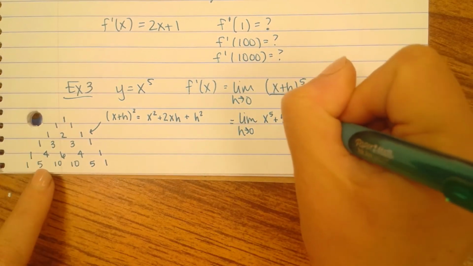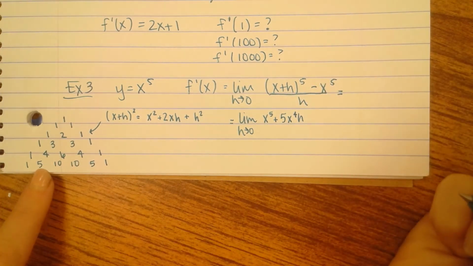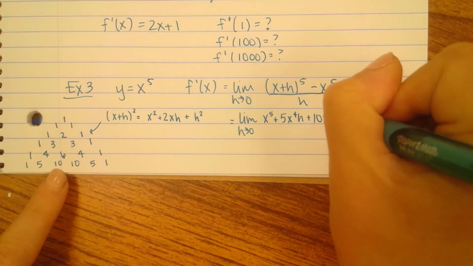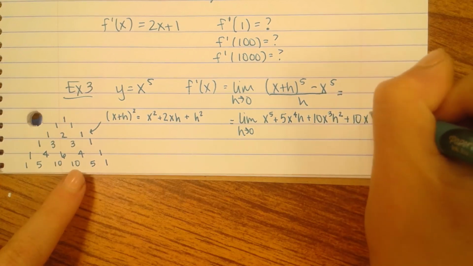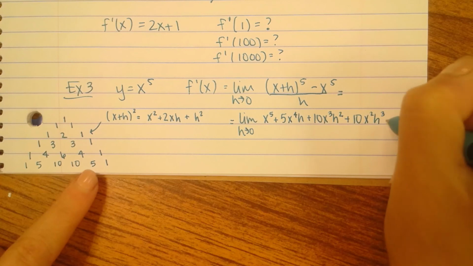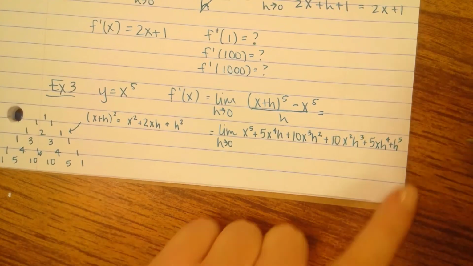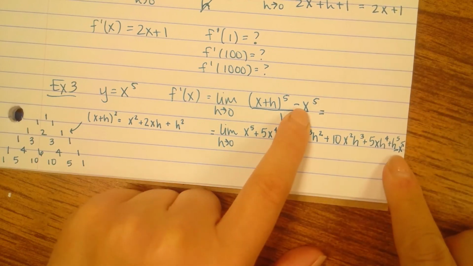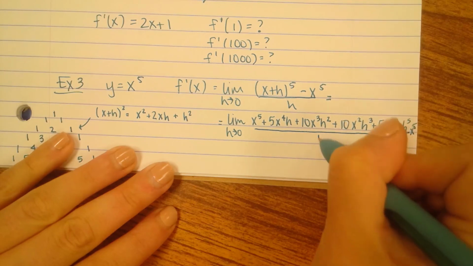Our x power goes down 1, so x to the 4th times h, so we always have a constant degree of 5, plus 10x cubed h squared plus 10x squared h cubed plus 5x h to the 4th plus h to the 5th, and then I ran out of room, but then we also have that minus x to the 5th from our top here all over h.